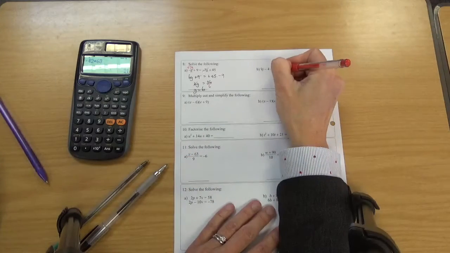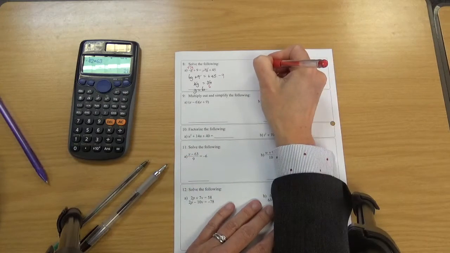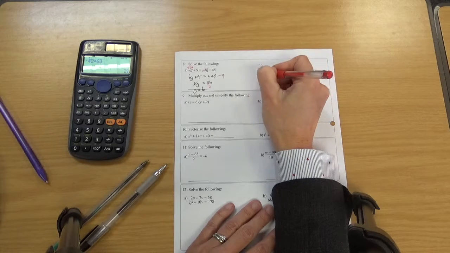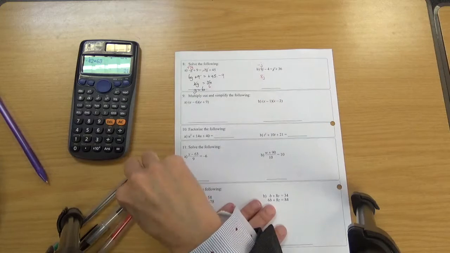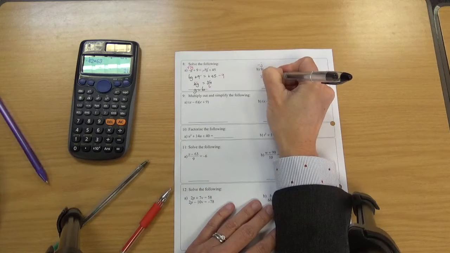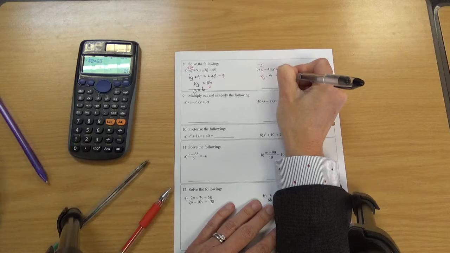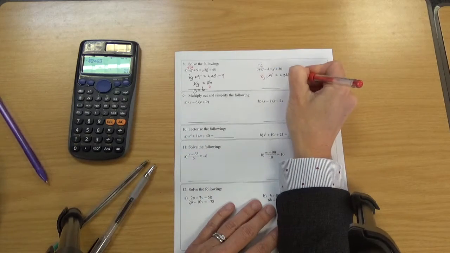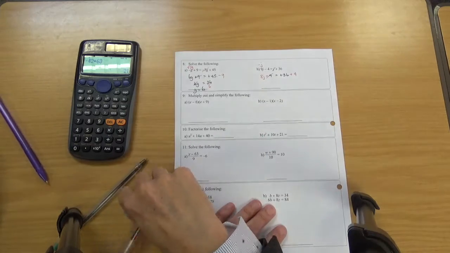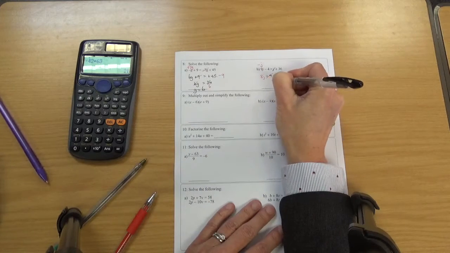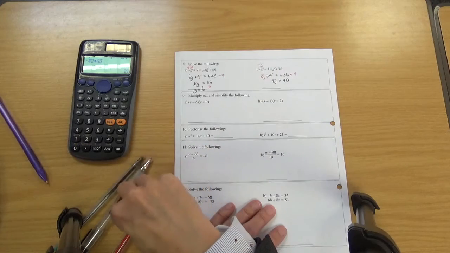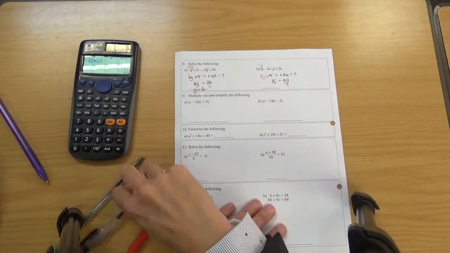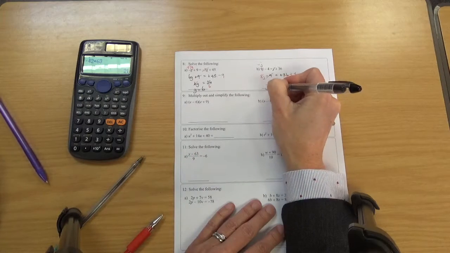Again, move all the letters to the left. So the opposite of a positive j is a negative j. 9j subtract j is 8j. I've still got a negative 4, and on this side I've still got positive 36. The inverse of subtract 4 is add 4. So 8j equals 40. The inverse of multiply by 8 is divide by 8. So j equals 5.